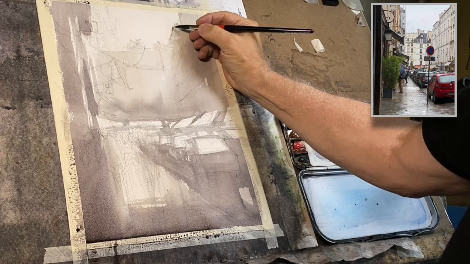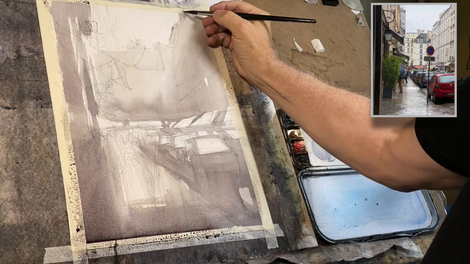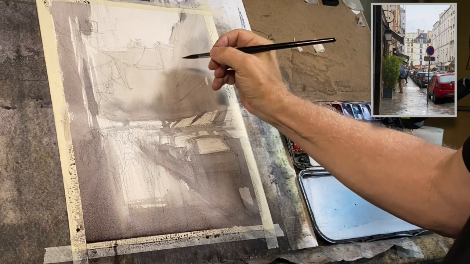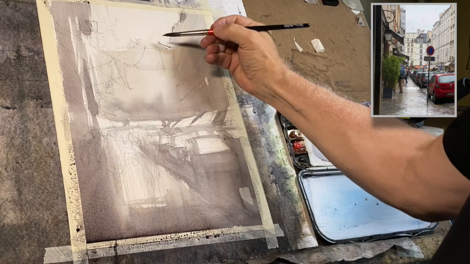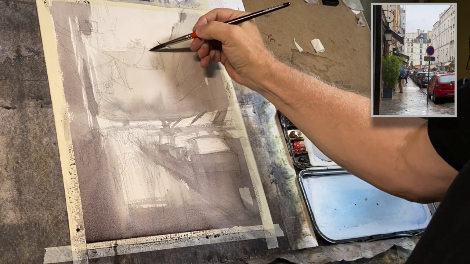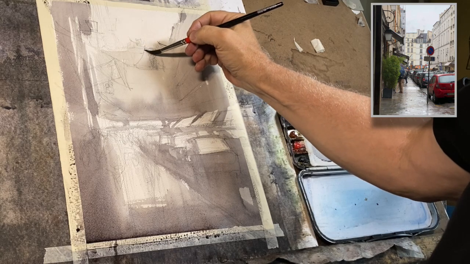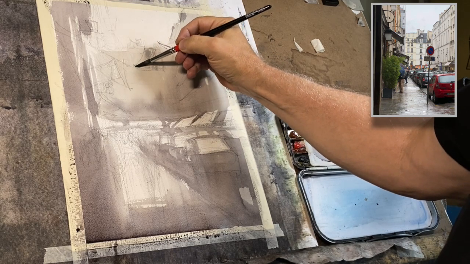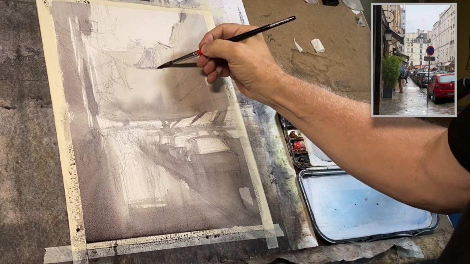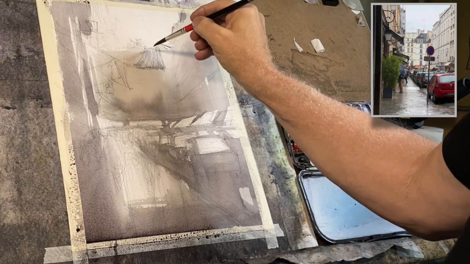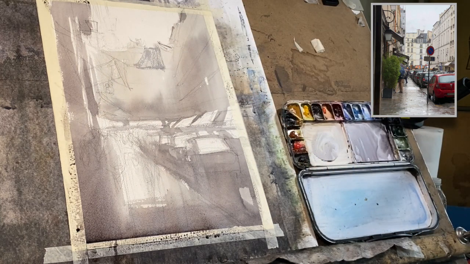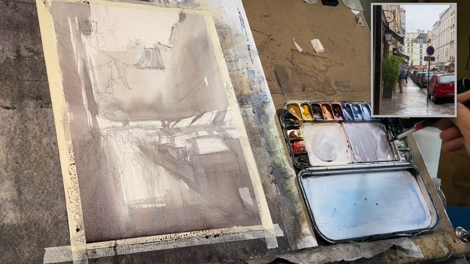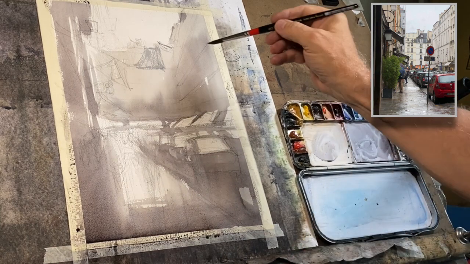Just a little dry brush, little dry brush, little dry brush here. And we'll do some pale dry brush. Like this. Let the brush kind of dance on the paper.